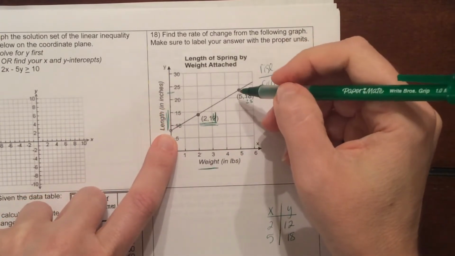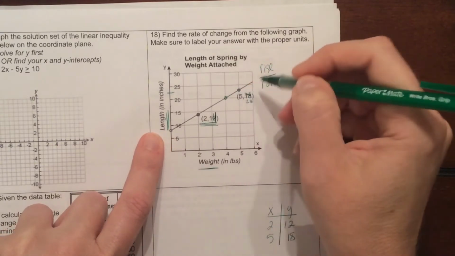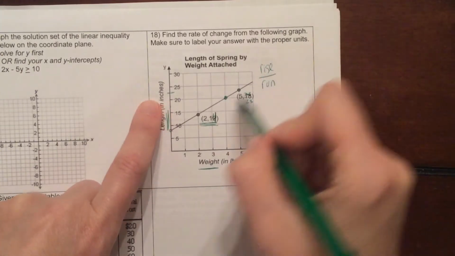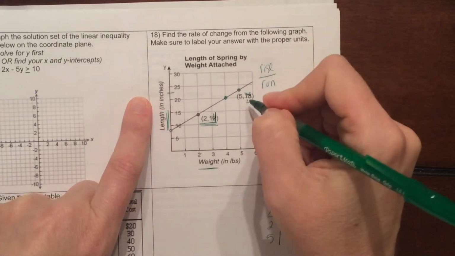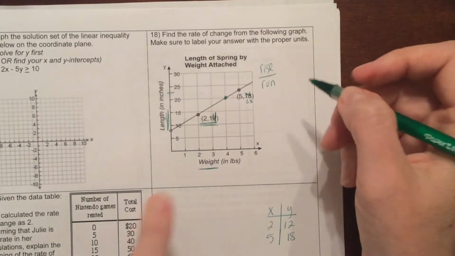Something else that we could do is we have a nice dot right here, so we might be able to use that one. That would be a good dot. But I don't see any other good dots. So this one looks like it needs to be edited.